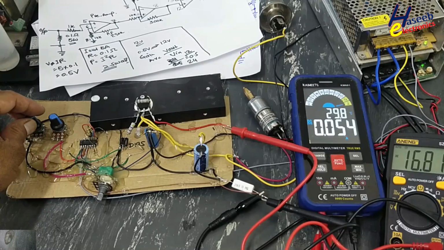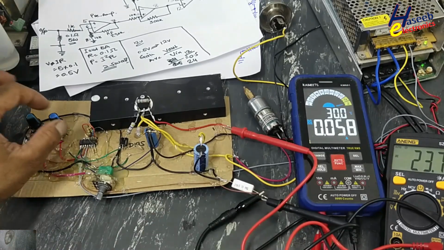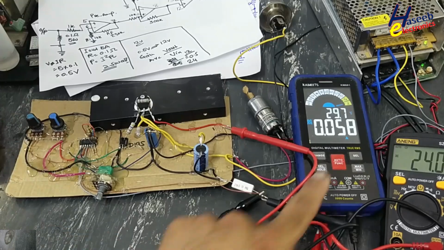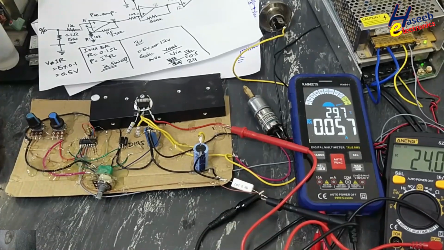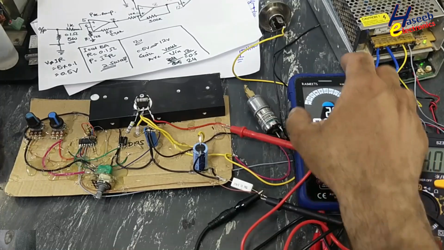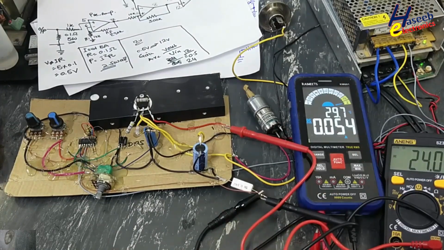If I increase the voltage to 24 volts, it is drawing 58 milliampere. Now I will increase the load and we will see the behavior of the circuit.